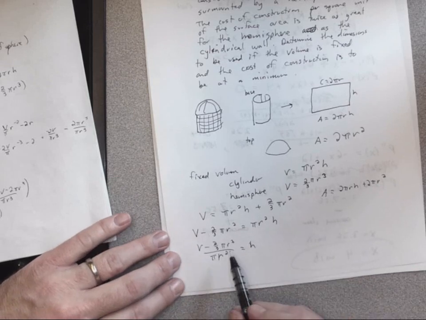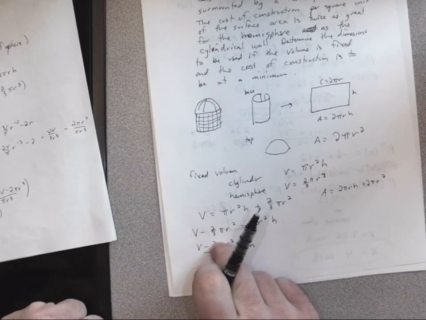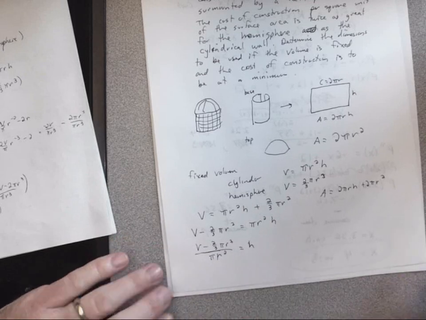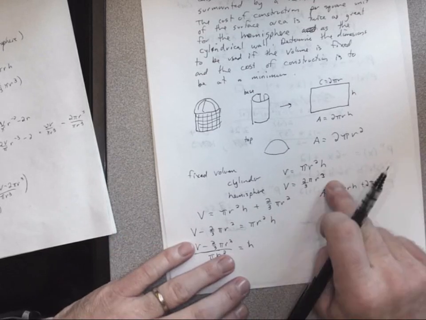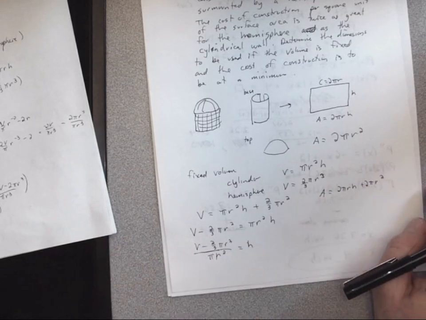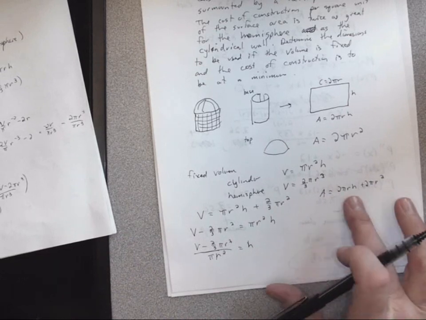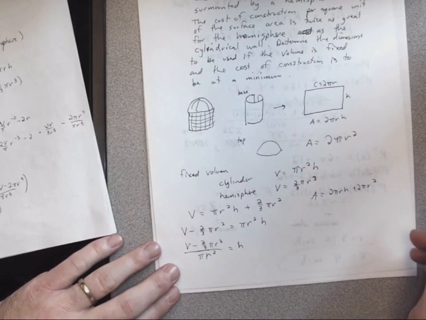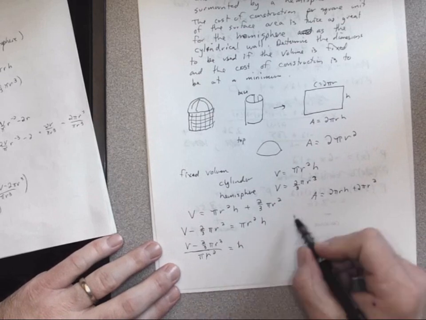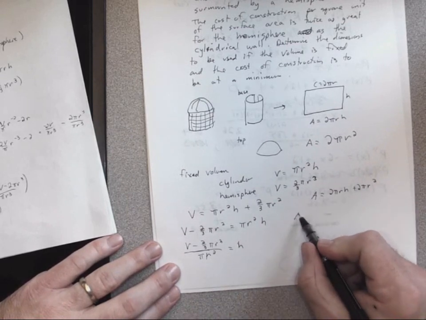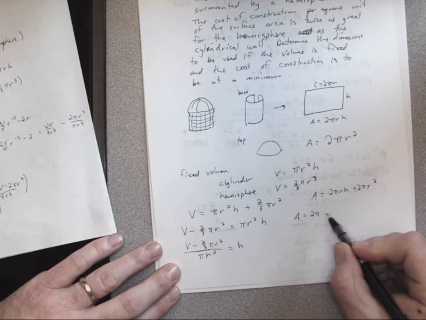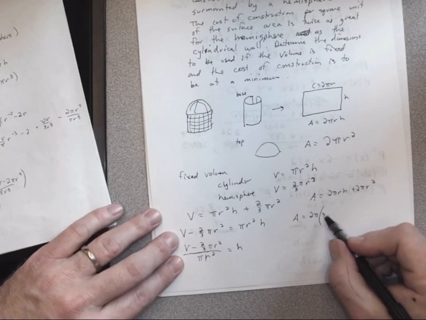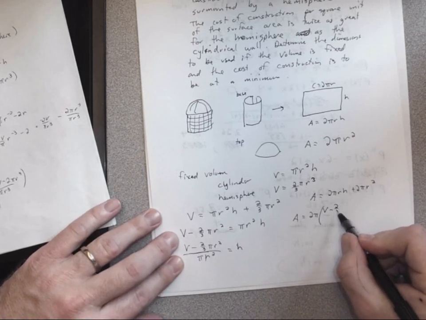Again, since this is a constant, that means I can represent h as a function of r. Because if I want to take the derivative and set it equal to 0, the problem is I have two different variables here, and all I want is one in order to use our tests. So really what that means is this h is now going to go into here, so our area is now going to be 2 pi times this ridiculous mess.